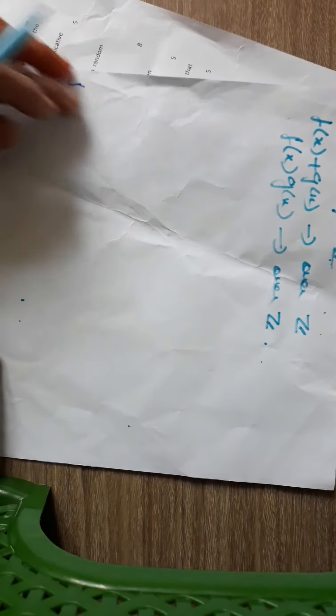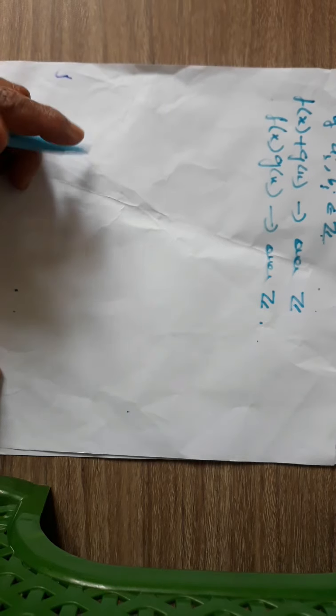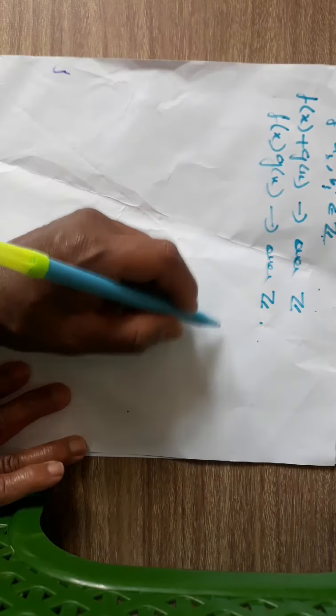So here we have, as you can see, the properties of addition and multiplication of polynomials.